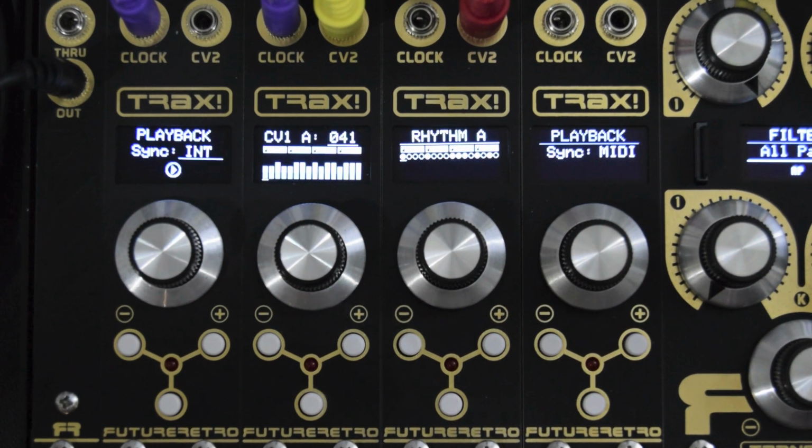And that allows us a very fast way to be writing notes, getting values, performing a fill, a lot of different things you can do right there.